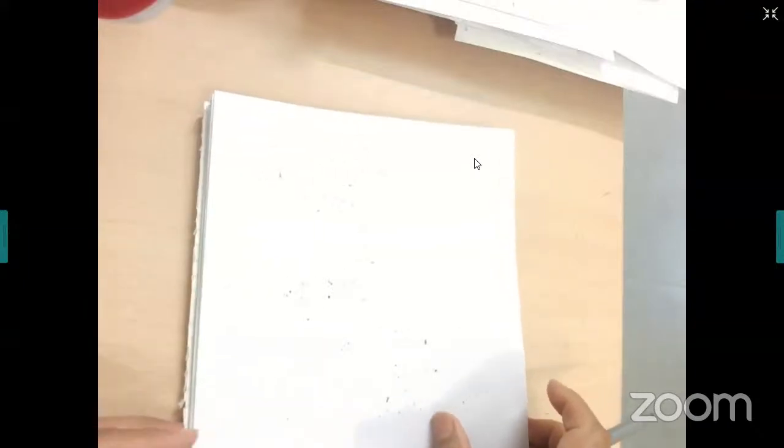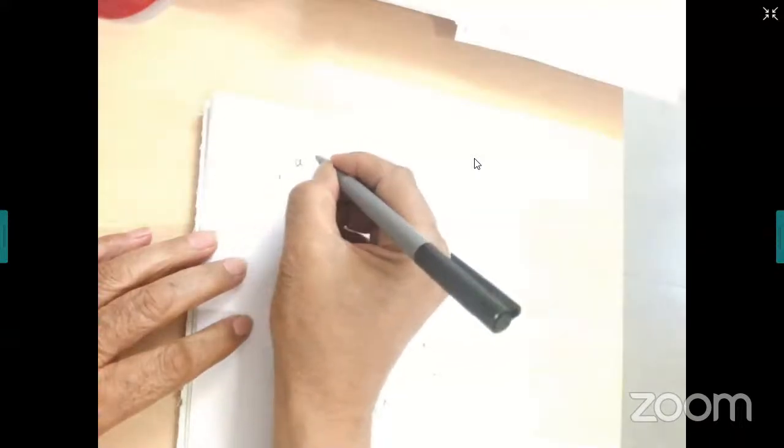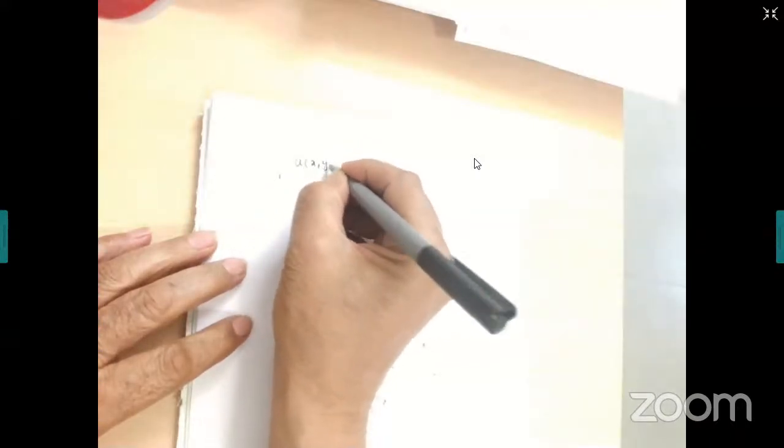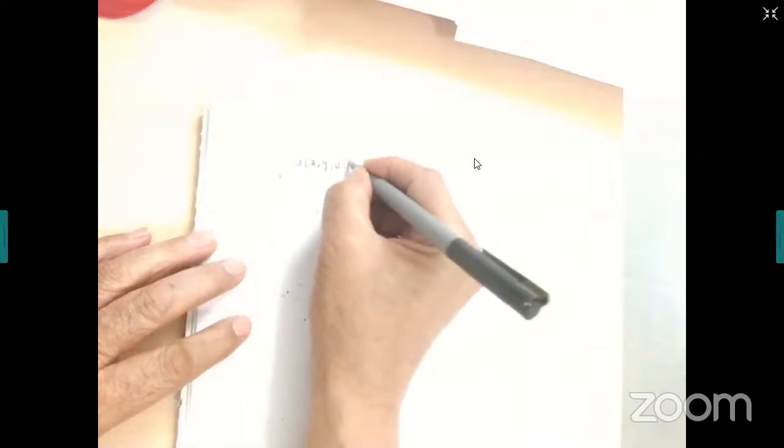So, yesterday we talked about quasi-linear partial differential equation, which is of the form A ∂u/∂x.